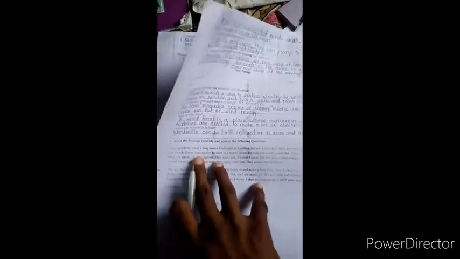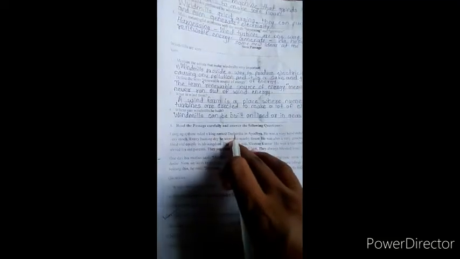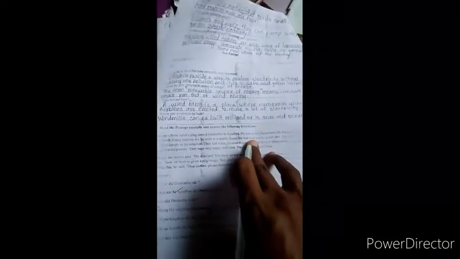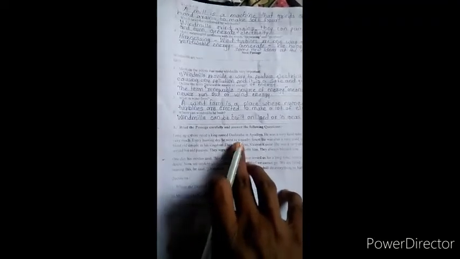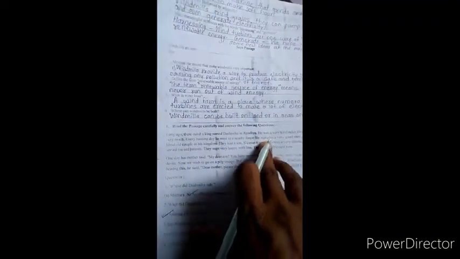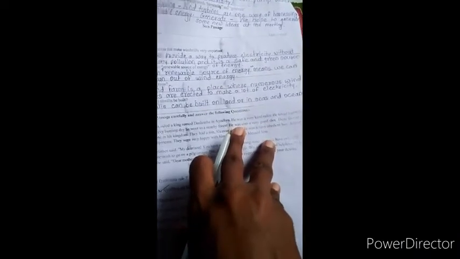Now, let's see the unseen passage 1. Read the passage carefully and answer the following questions. Long ago, there ruled a king named Dashratha in Ayodhya. He was a very kind ruler. He loved hunting very much. Every hunting day he went to a nearby forest. He was also a very good shot.